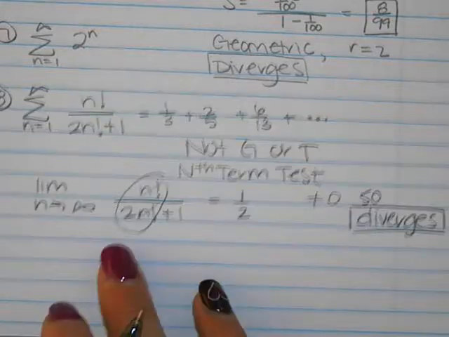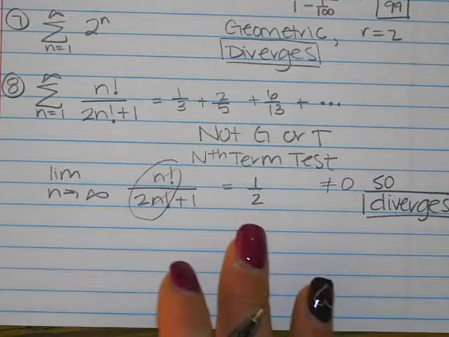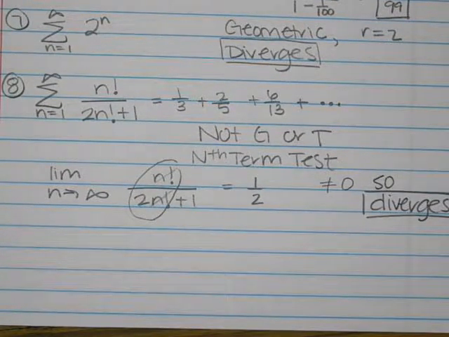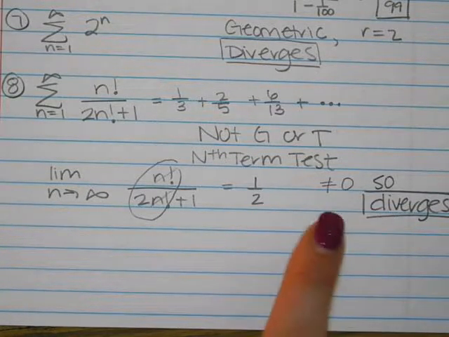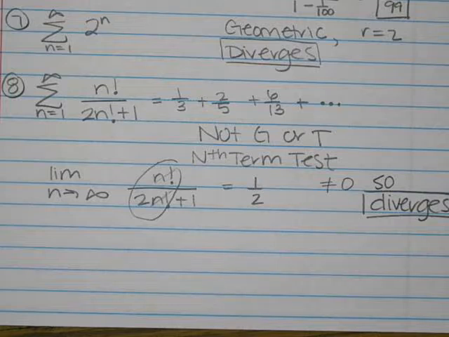The reason we do this test is because, aside from knowing that it's geometric or telescoping, it's the easiest thing we can do. Of course, we're going to go on and learn what happens if you do the nth term test and you don't get any results, because we have to learn what the other results are. We're just not doing them yet because this is day 1 of looking at these series.